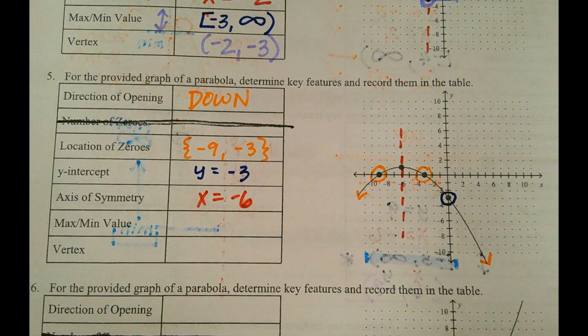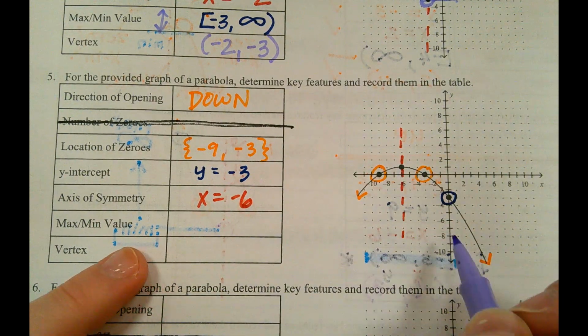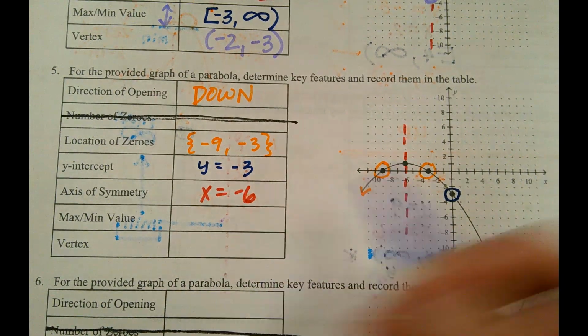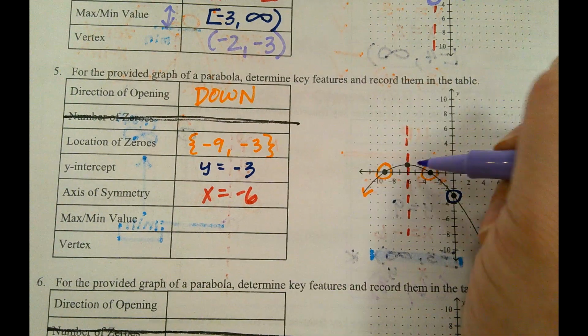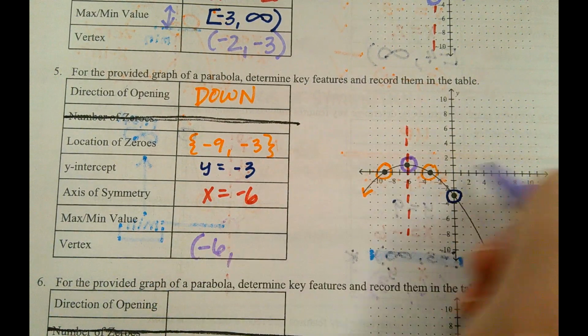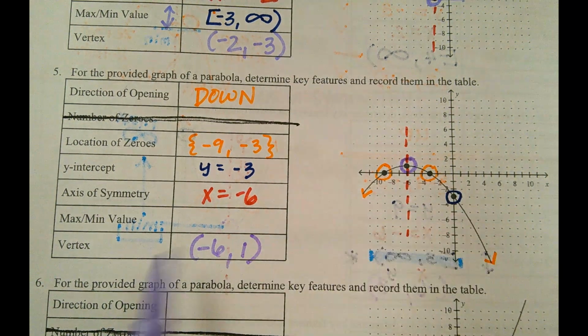My vertex? Oh, my max and min. Yes. Would negative infinity. Let's come back to that. What's my vertex real quick? -6. Yes, my x value is the same as the symmetry, -6. And +1. Okay, so now max and min.